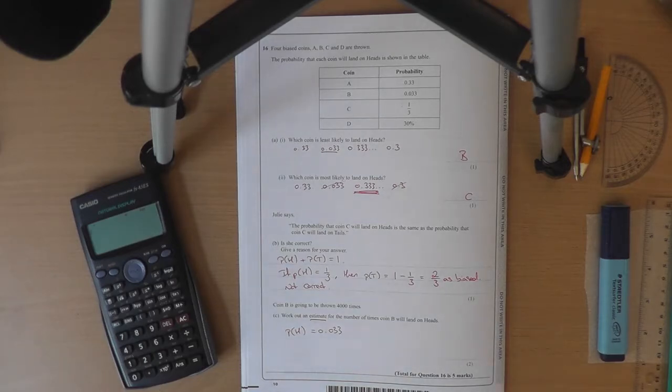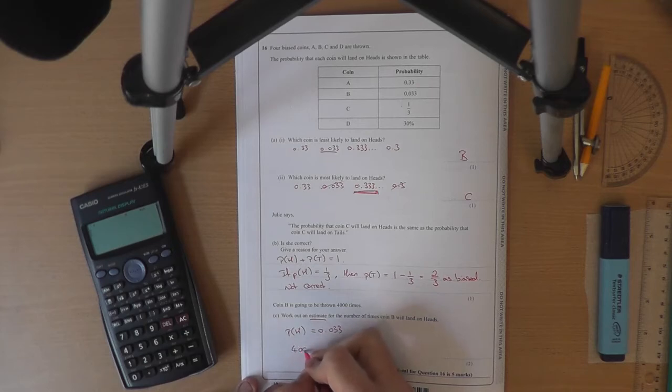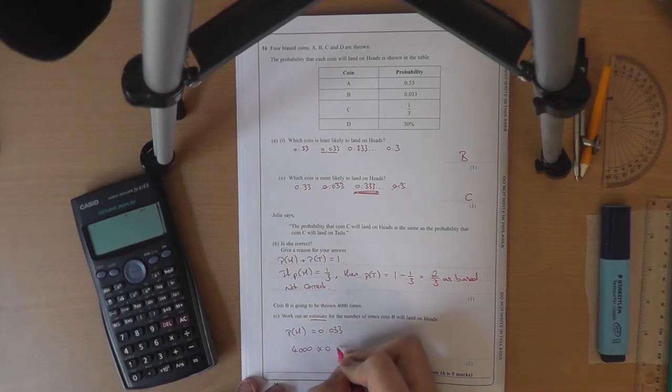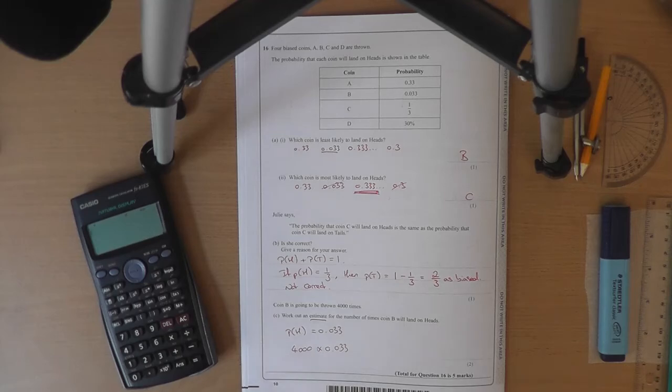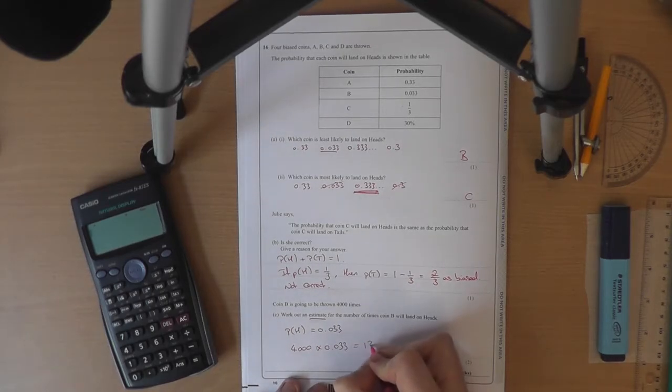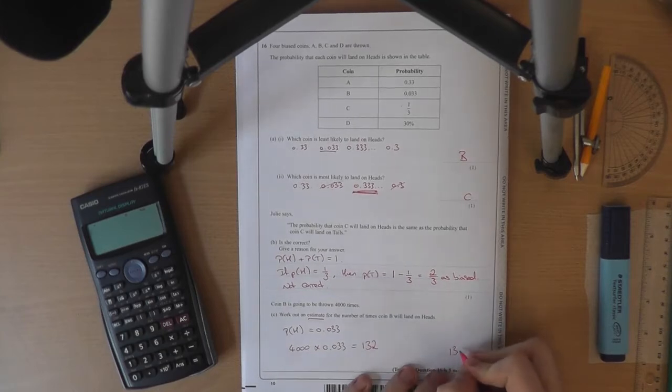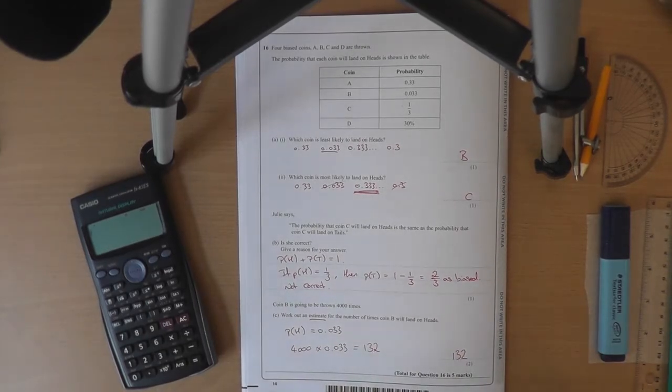Out of 4,000 throws then, we would expect 0.033 of them to be a head, i.e. 4,000 times 0.033, so that we can scale, would be 132 heads. Expected. Again, doesn't mean that we would necessarily get exactly 132 heads if we were to throw the coin 4,000 times. We might get a few more, we might get a few less, but if we got wide of the mark of that, something is wrong with the coin.